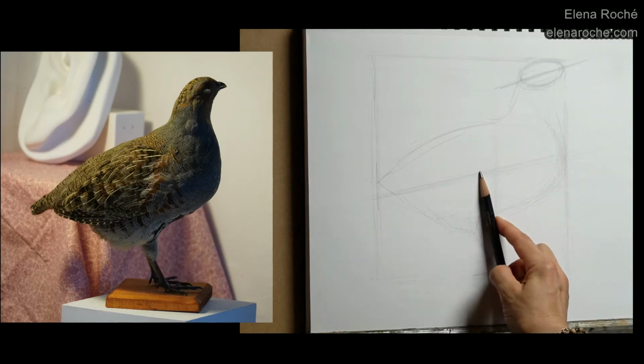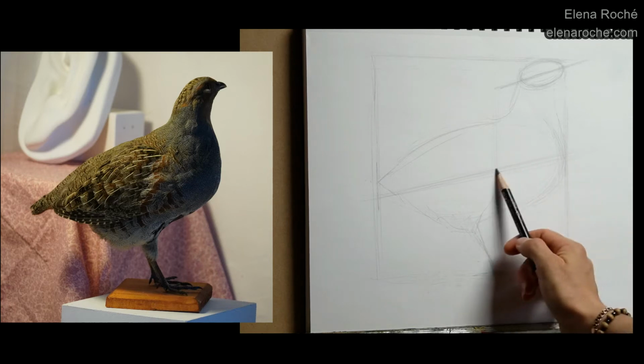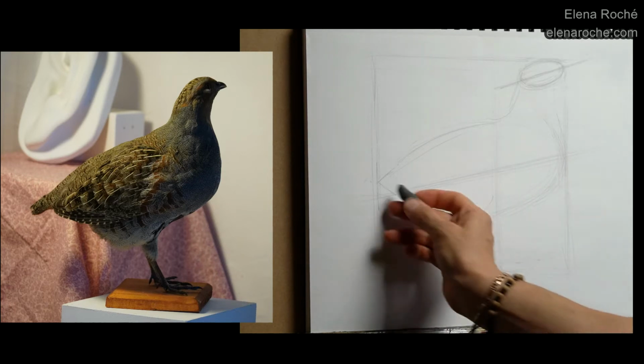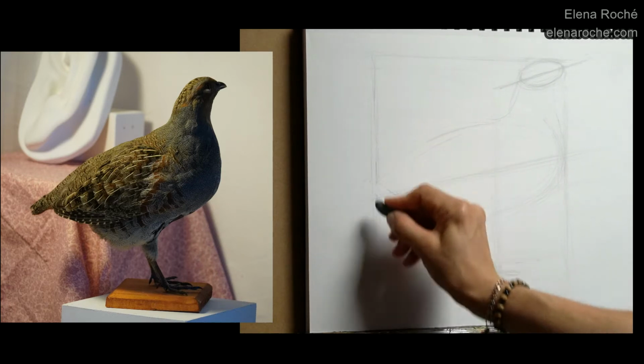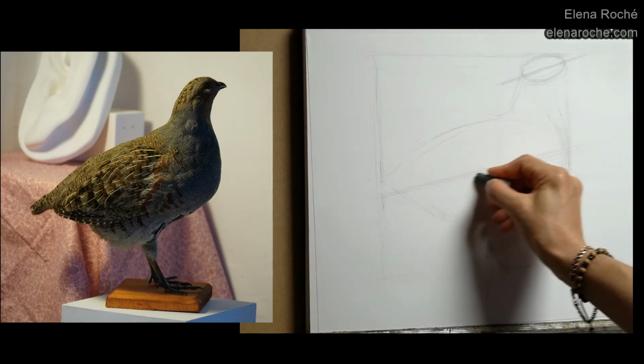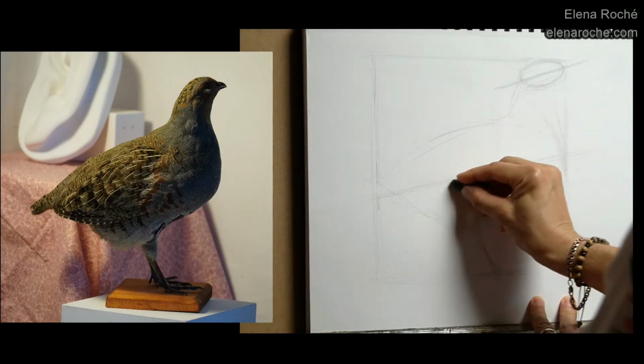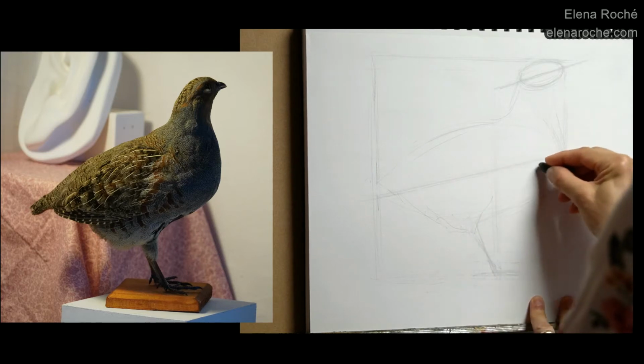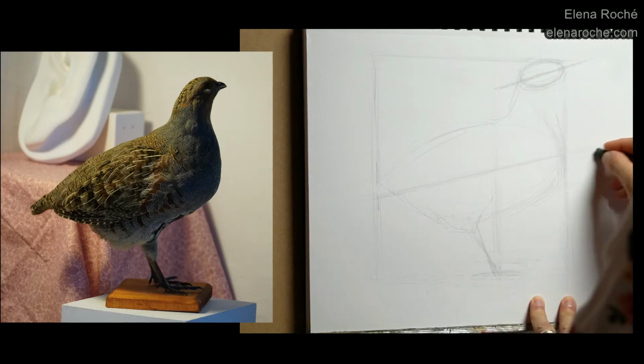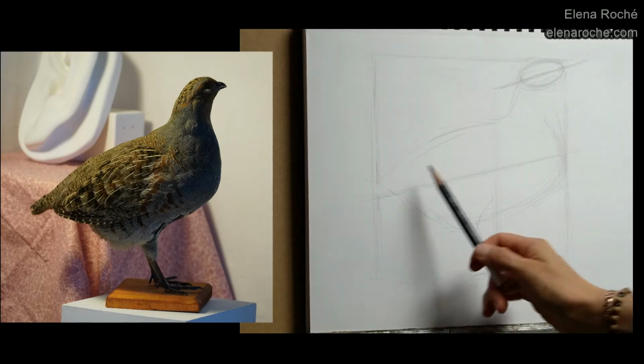So one half, another half. Okay, that's good. What I'm noticing is that my oval shape is becoming more precise by putting this in, right?